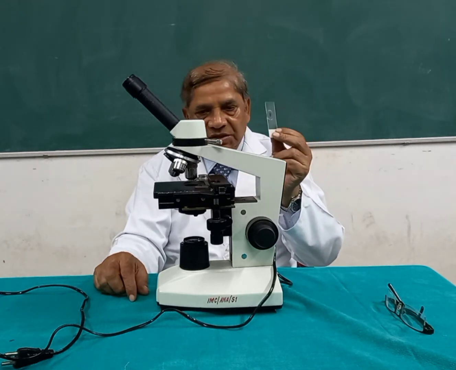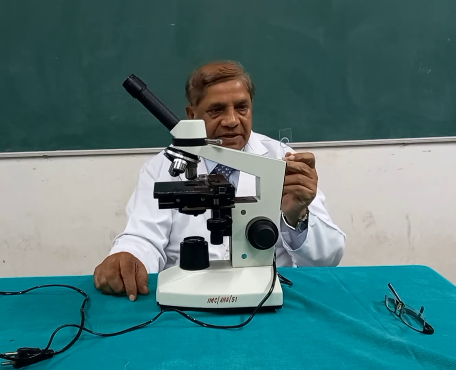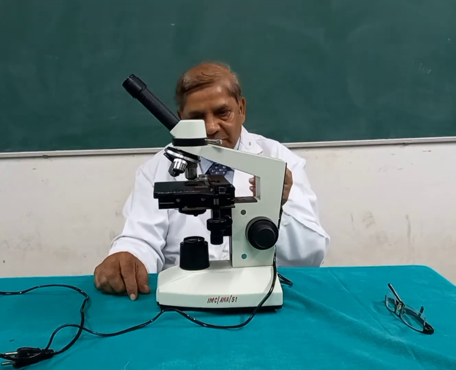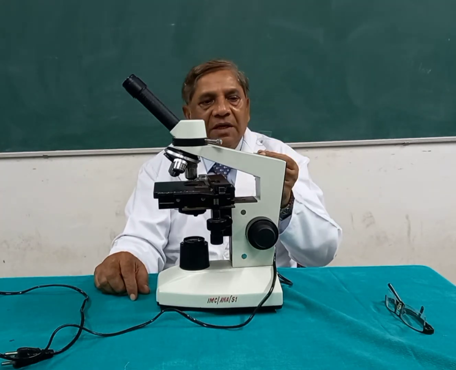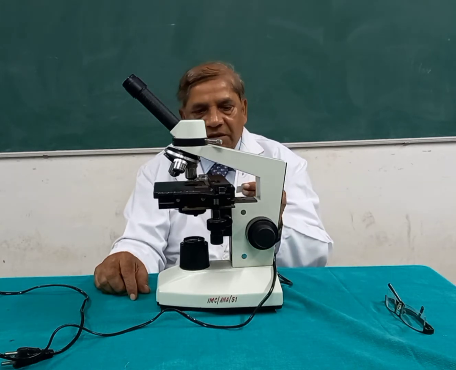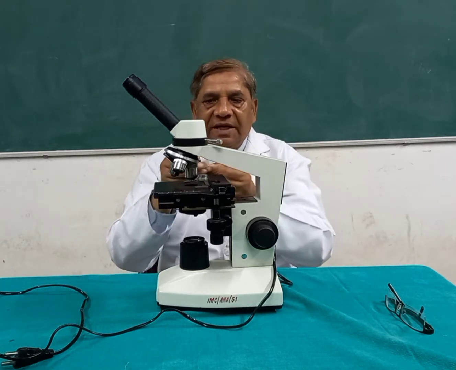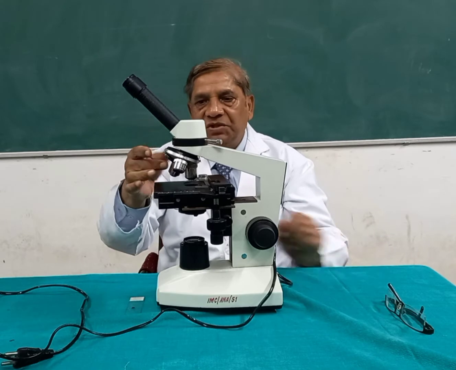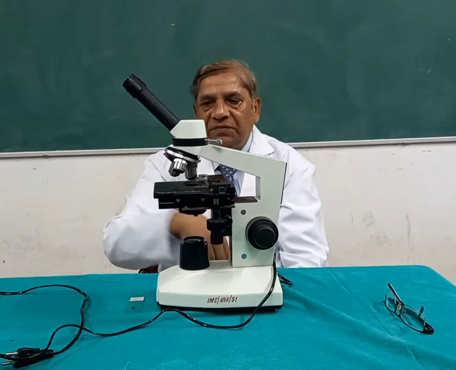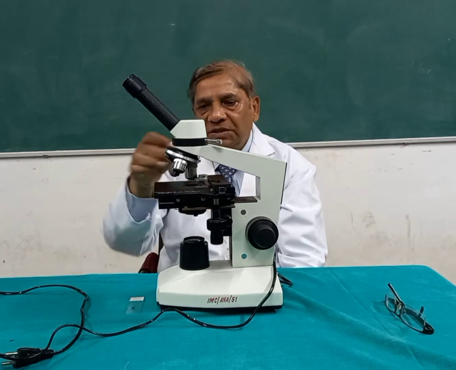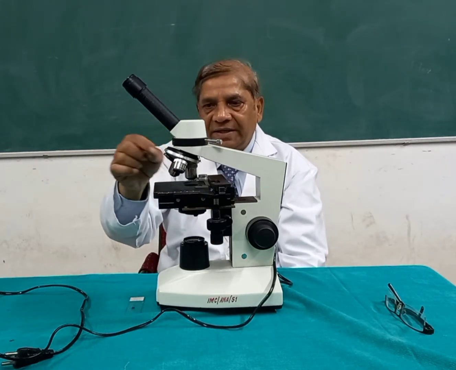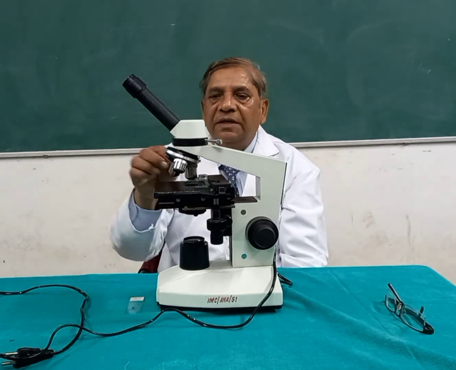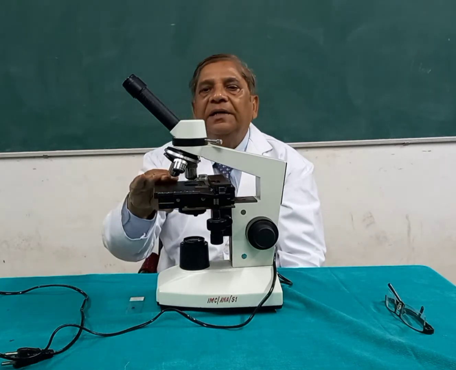That means if you want to see the internal structure of any tissue, say for example intestine, you have to cut this tissue until it becomes semi-transparent or transparent. That means a very thin section is cut, around 5 to 10 microns, and then you stain it, and then this slide is fitted here, close to the objective lens. So that's why they are objective. There are usually four lenses with different focal lengths. The smallest lens is the 4x, then 10x, then 40x, and the last objective lens is the 100x, which is also called the oil immersion lens.